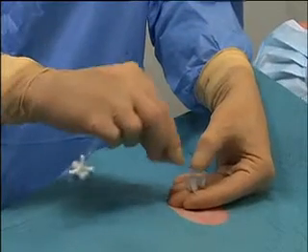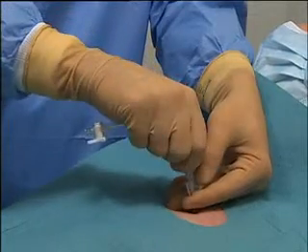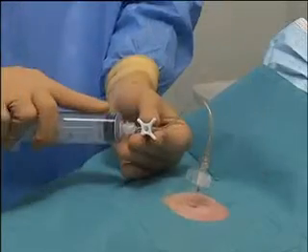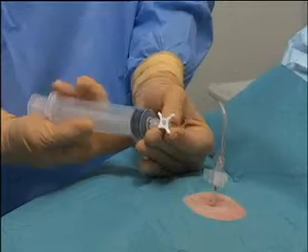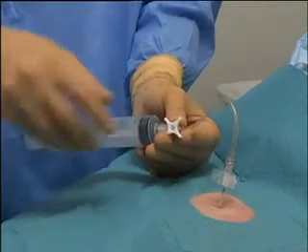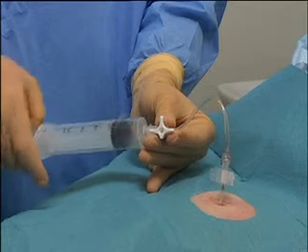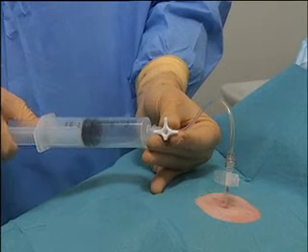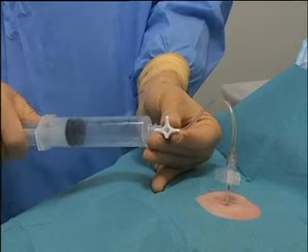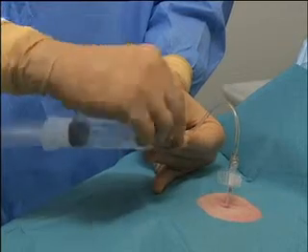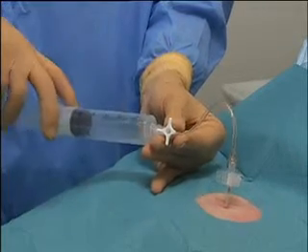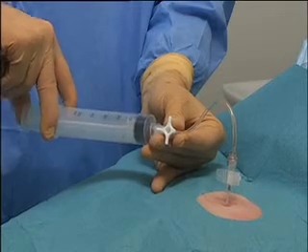Attach the tubing with the 3-way stopcock to the catheter. Use the 50 or 60 ml syringe to gently aspirate the air from the pleural space. Evacuate it through the side port into the ambient air.